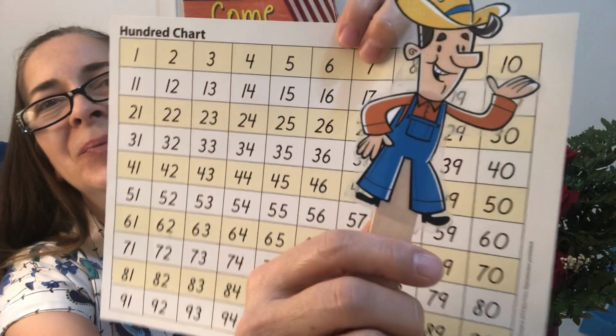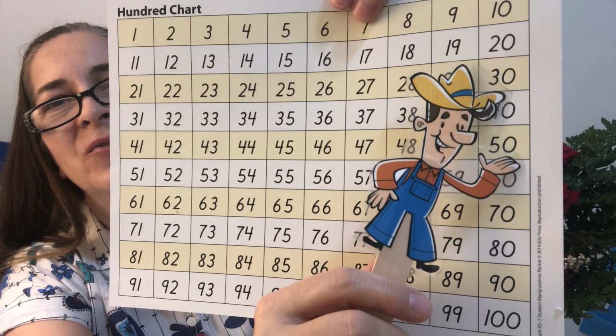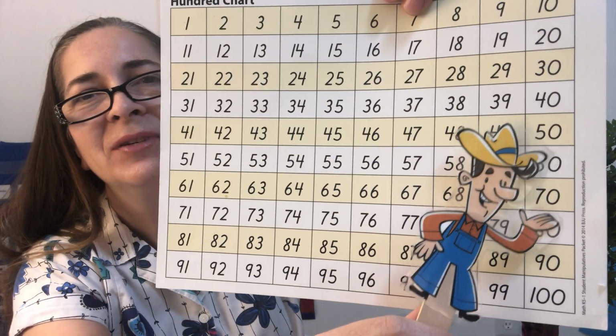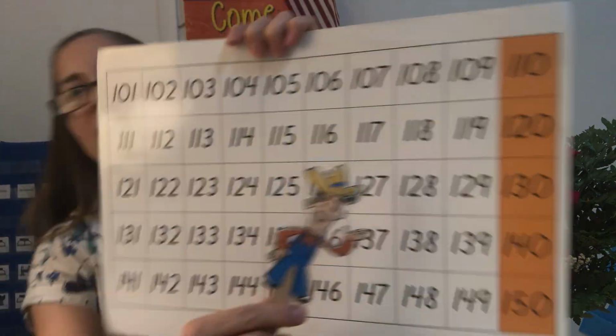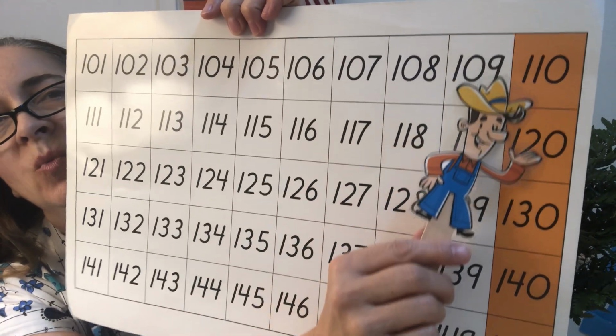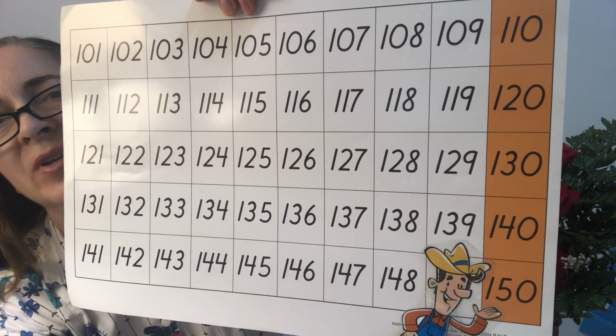And let's go. 10, 20, 30, 40, 50, 60, 70, 80, 90, 100, 110, 120, 130, 140, 150. Good. That was pretty easy for you, right? Counting by tens is an old skill already. You've been doing that. I'm proud of you for working so hard with it.